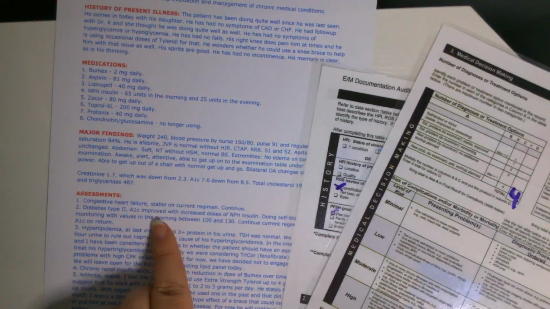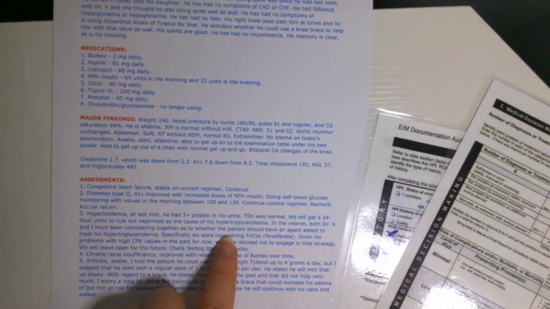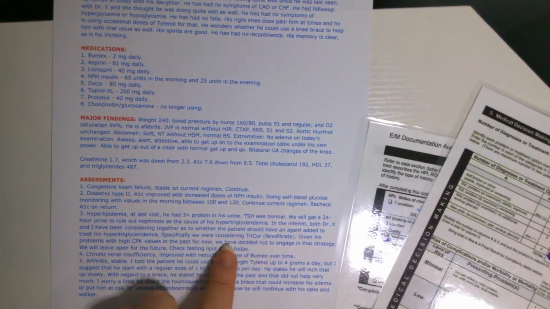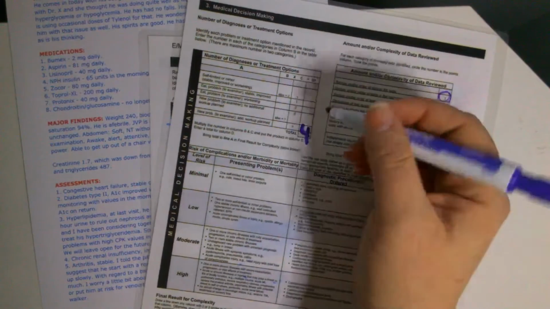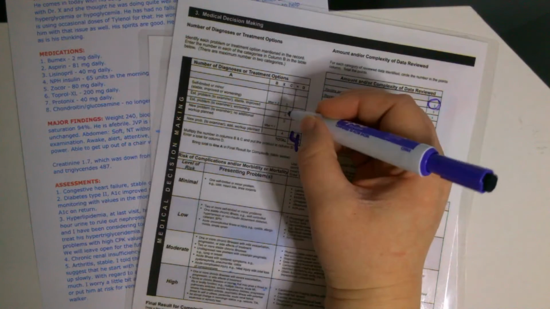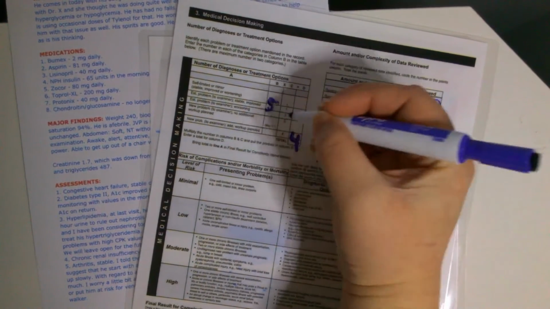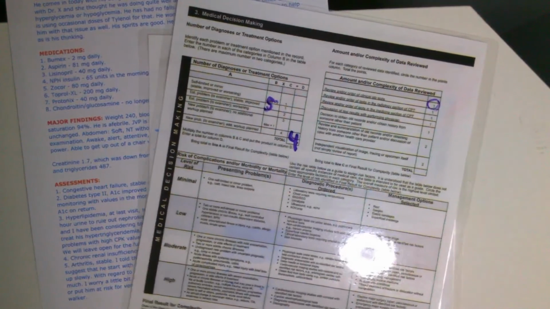Stable, improved, stable. It looks like this might not be. TSH was normal. So I'm not seeing that this is really out of check either. So technically we have 5 established problems here that are stable, but again, the highest you can get here is 4, so we're at the max at 4.